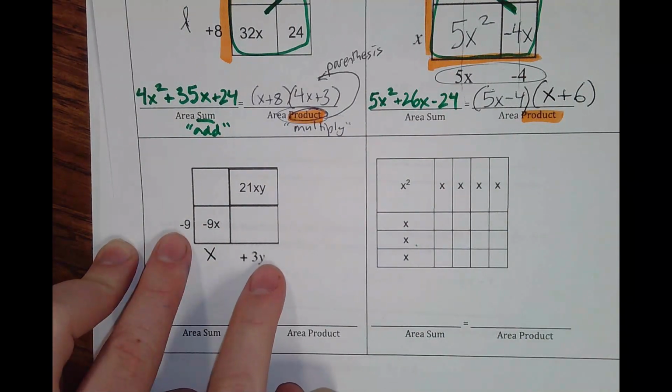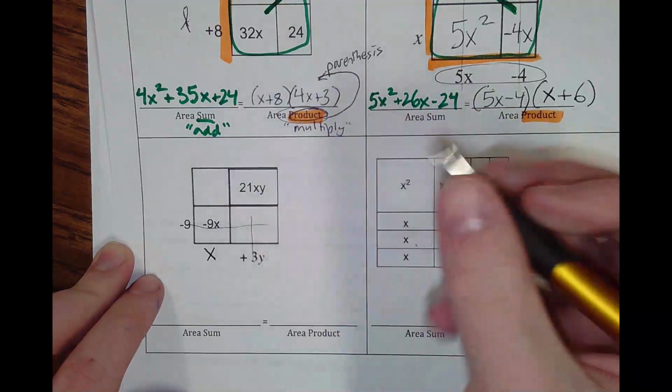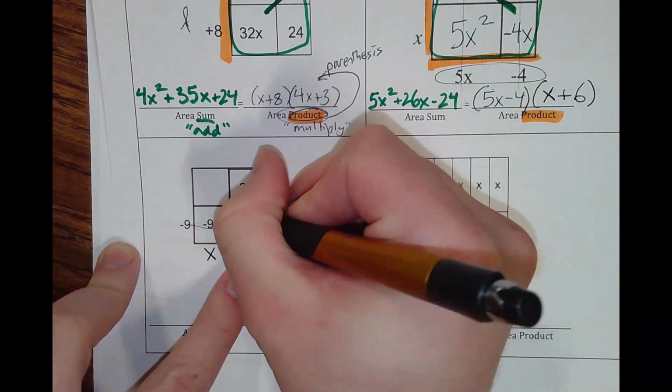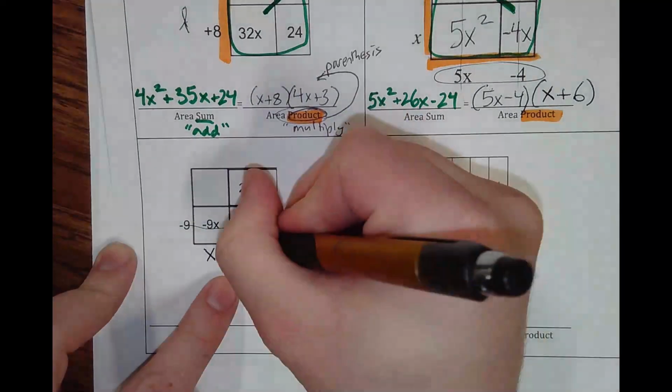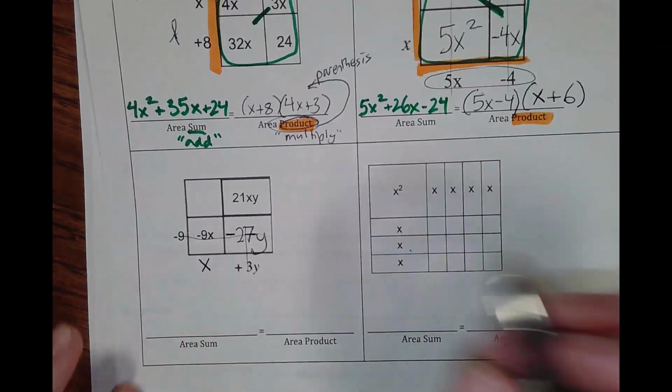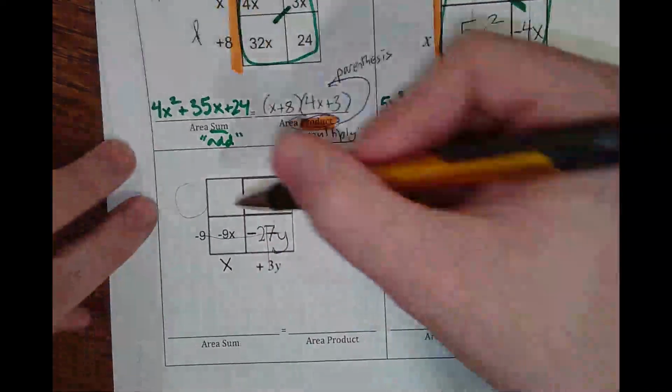Now these two we can multiply to get the inside. There, see where they cross. -9 times 3 is -27, and add the y. Not apples, but oranges there. Okay. Next up is we can figure out this outside value.